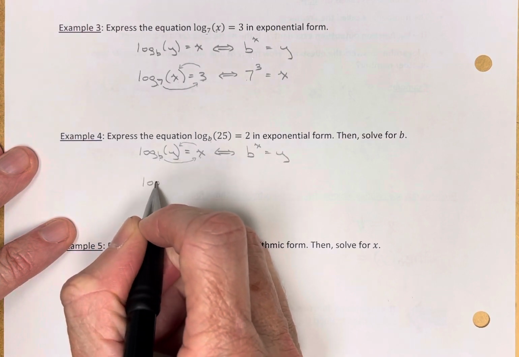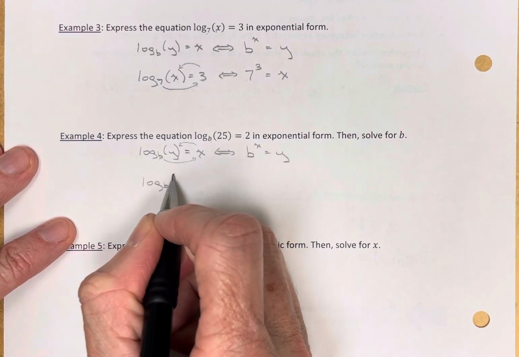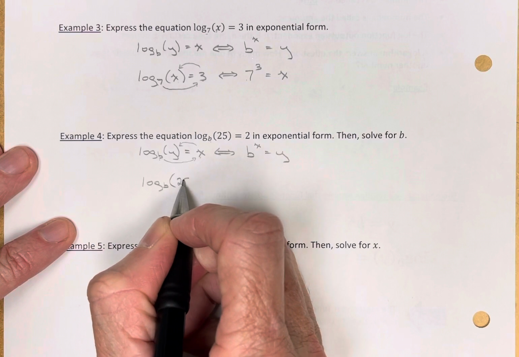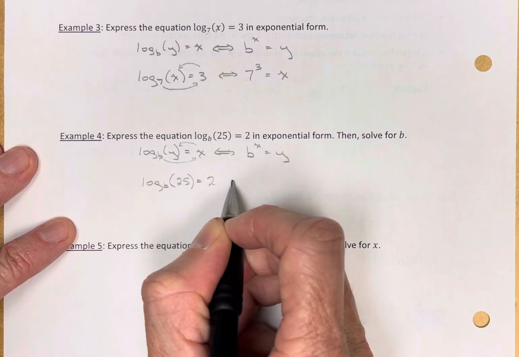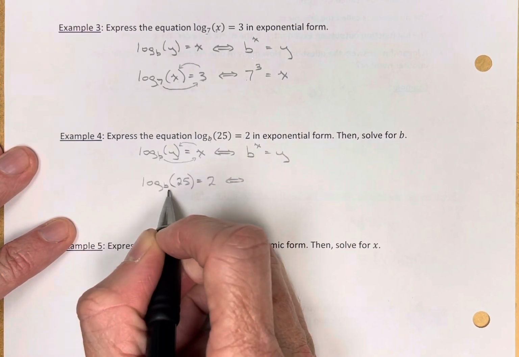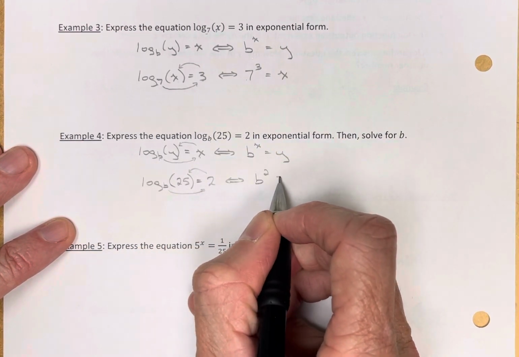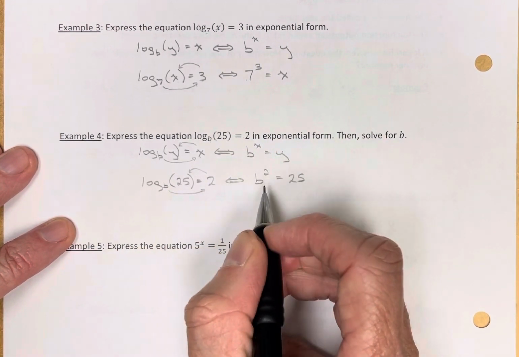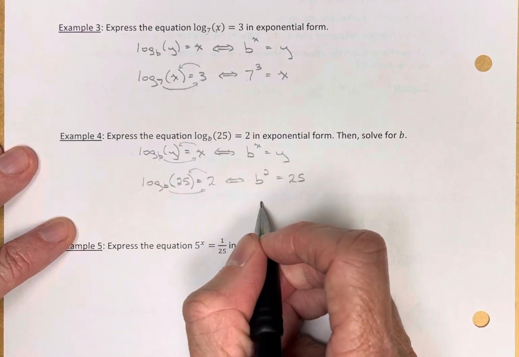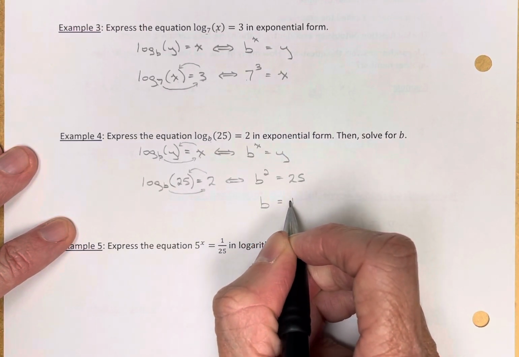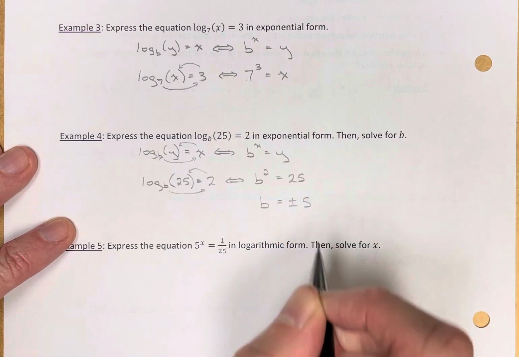This is log base b of 25 equals 2. I can rewrite that as b squared equals 25. And then I can solve for b by taking the square root of both sides. b is equal to positive or negative 5.